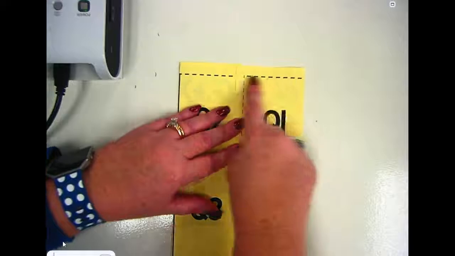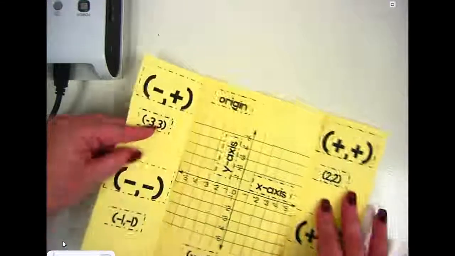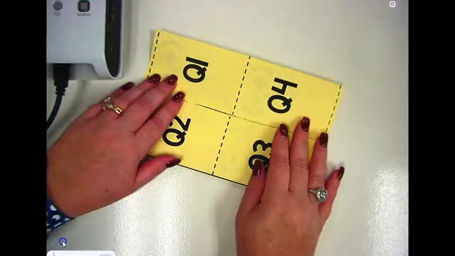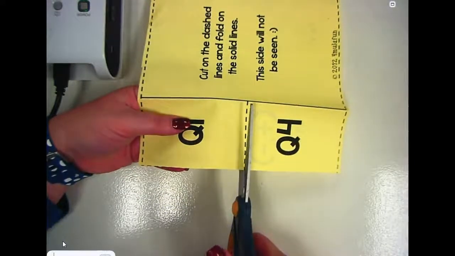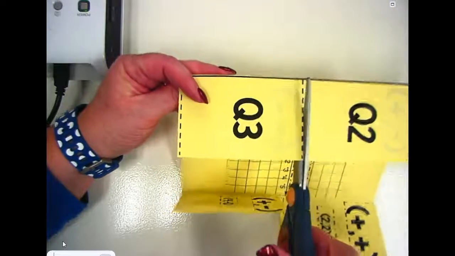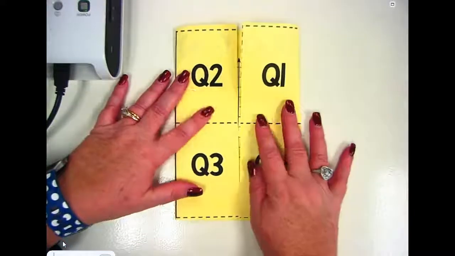I am going to cut off some of these little extra pieces so that all of that is gone. You may also want to cut apart these different quadrants so that each little window opens on its own. So it should look like that.